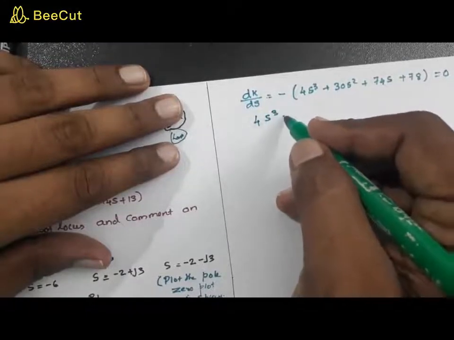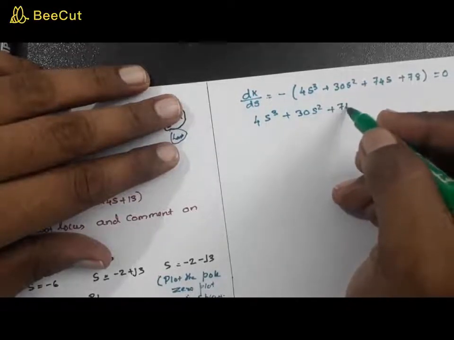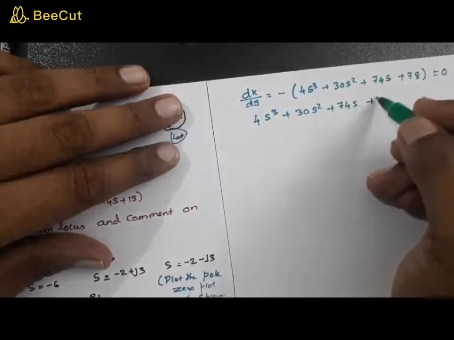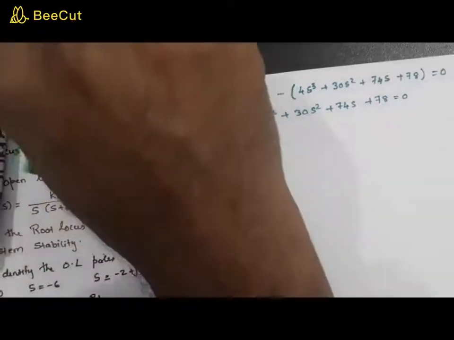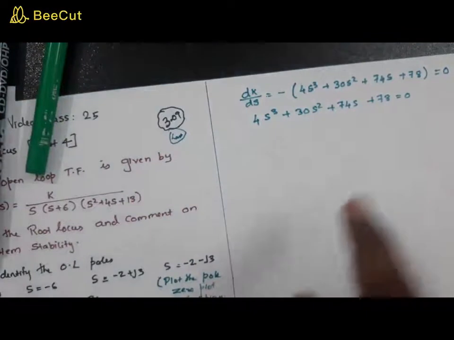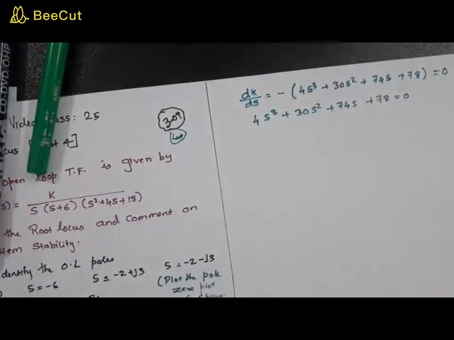So this is 4s cube plus 30s square plus 74s plus 78 is equal to 0. So this is actually your dk by ds, and you can solve this to get the condition for the breakaway point.